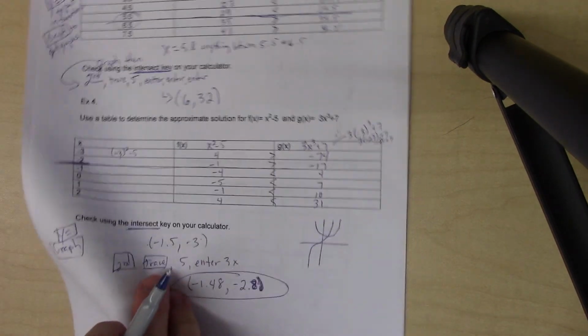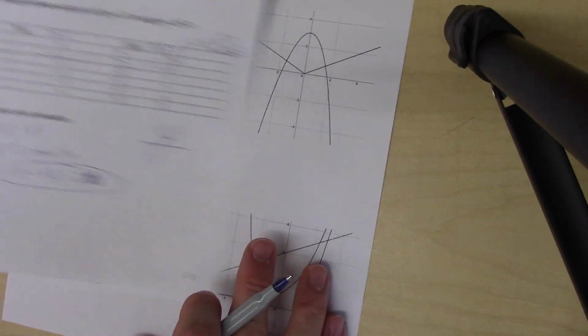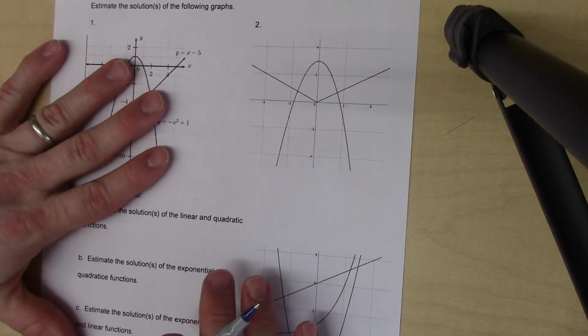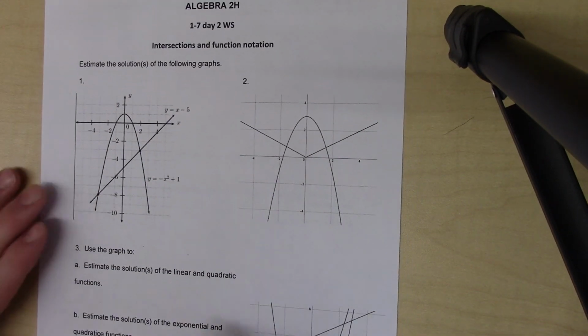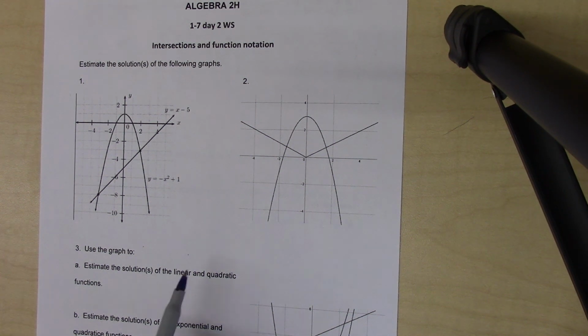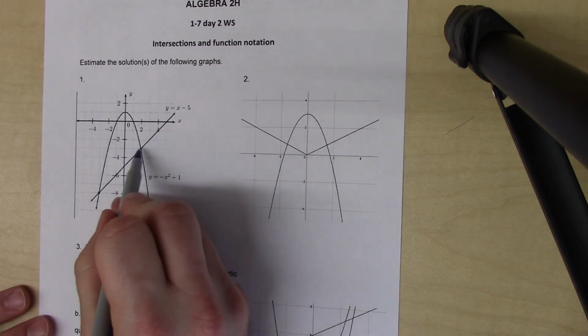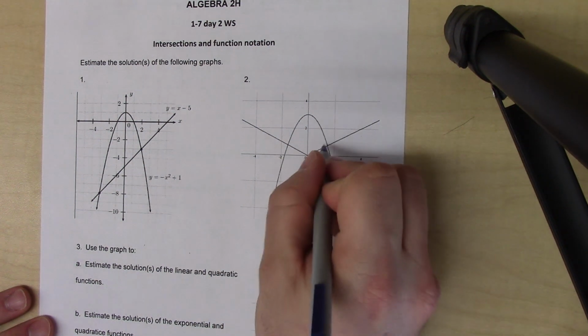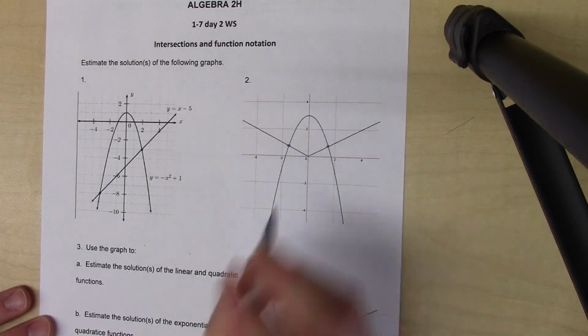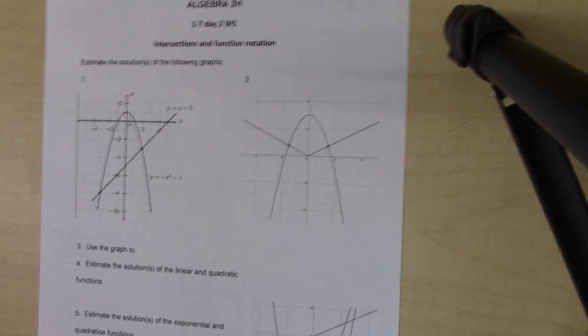The next page is really your homework. When you're done with these notes, you're going to grab this homework from the sub. And again, what is it asking you to do here? It's asking you to just estimate it, so just find those points of intersection. I put one there, and put one there, and label where about they are.